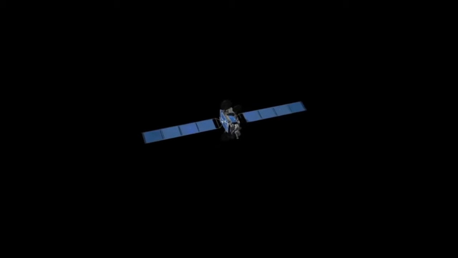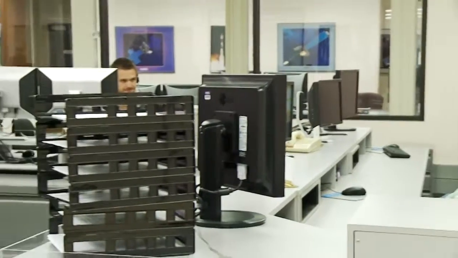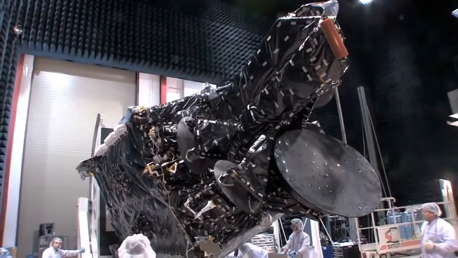Every time we launch a new satellite, there's new hardware, new tools that we're using, new ideas that have been implemented, and I like to see them at work and learn about them and then watch it from down here.